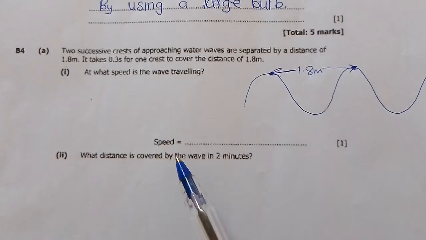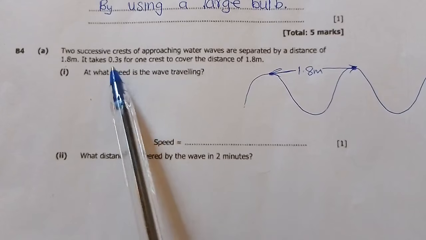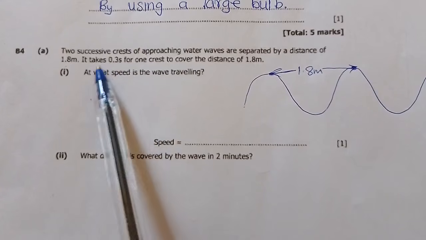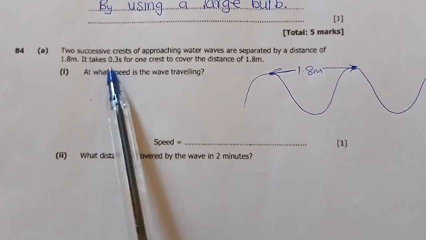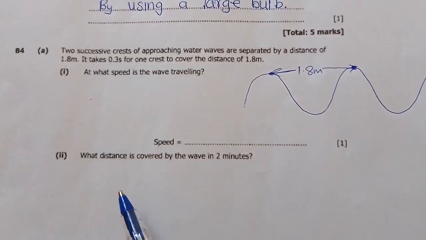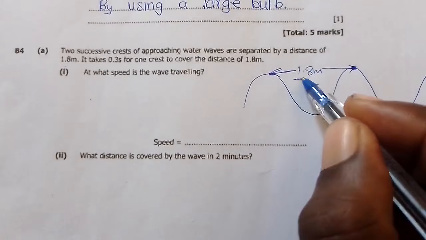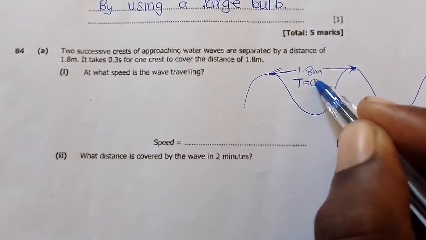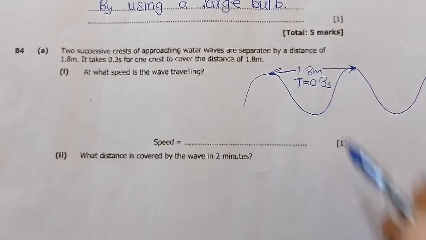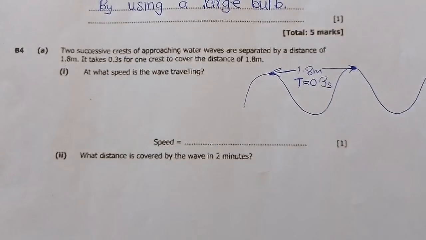So now what we are given is 0.3 seconds. This time is called the period, because you know that with waves, the period of a wave is defined as the time taken for one complete wave. So this is one complete wave, so this is the period. The period is 0.3 seconds. This is the data that we are given.